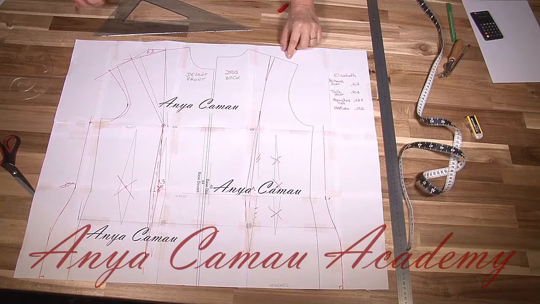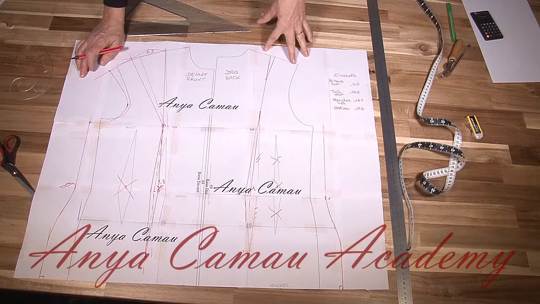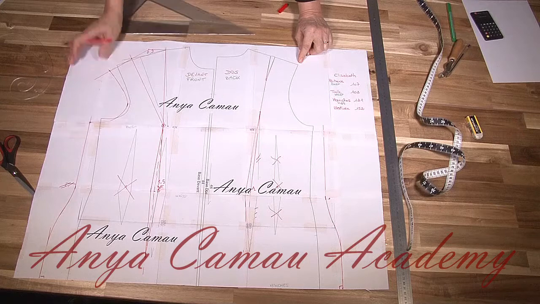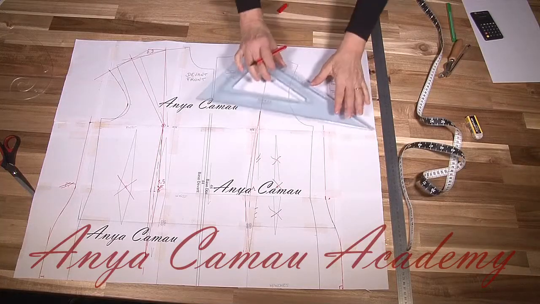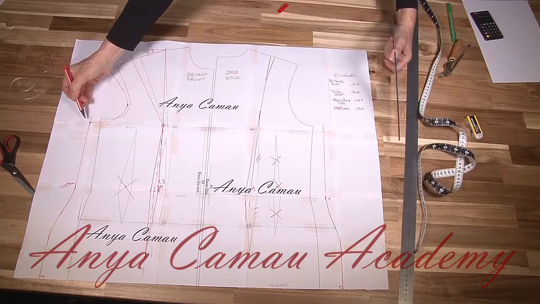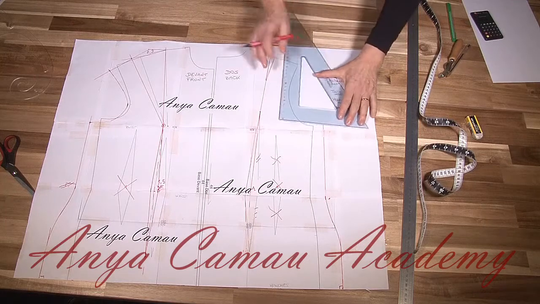Now on the back, since I have kept the 12.5 cm shoulder, which is already in place, I will not touch it. However, since I went down by 1 cm at the front, I will do the same on the back and go down by 1 centimeter.